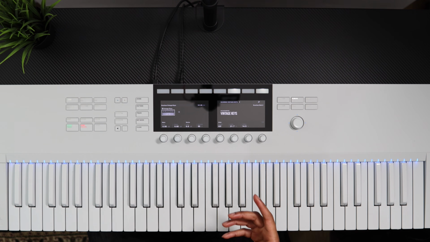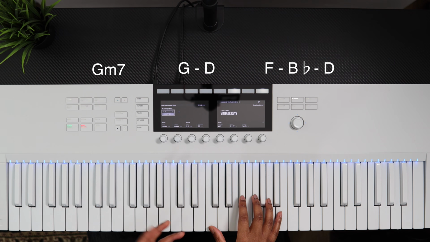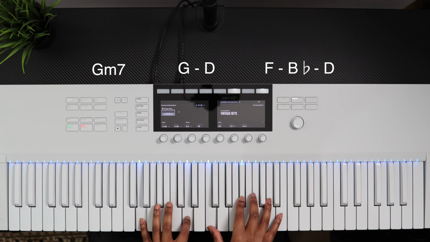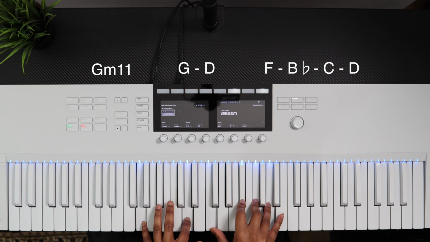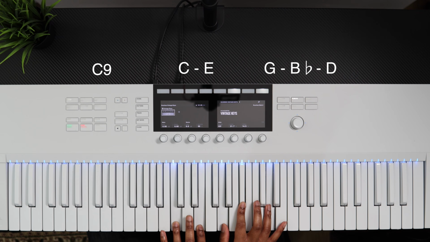Number 2, let's take the same G minor 7 and let's invert it so we have our root and perfect 5th in our left hand, minor 7, minor 3rd, and perfect 5th in our right. And we could even throw the 11 in there if we're fancy. But that's our 2 chord, which sets us up nicely for a dominant 9 on our 5 chord, C dominant 9.